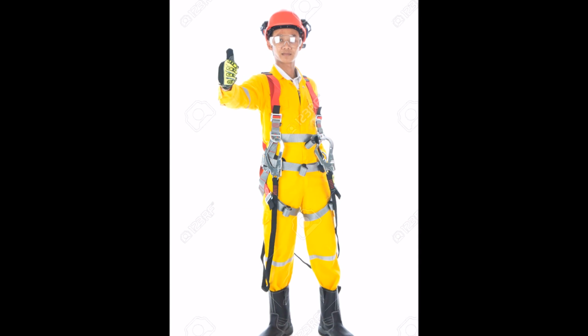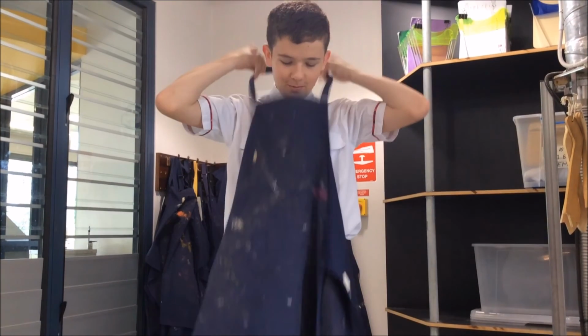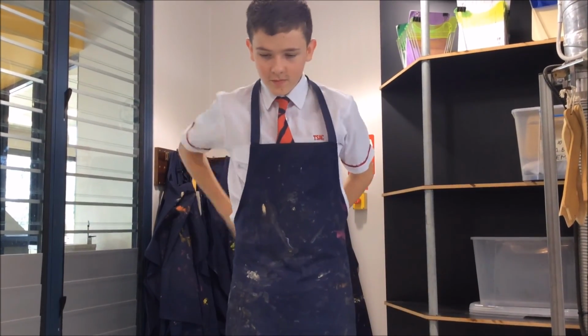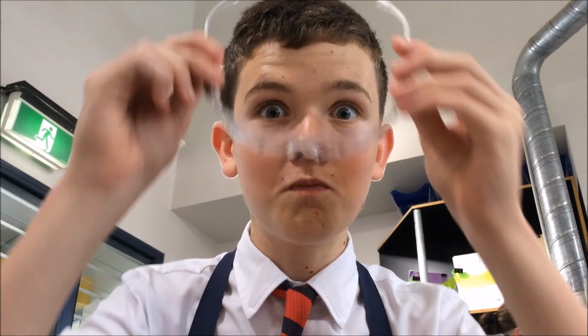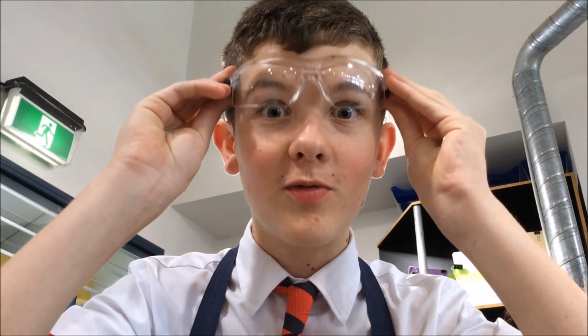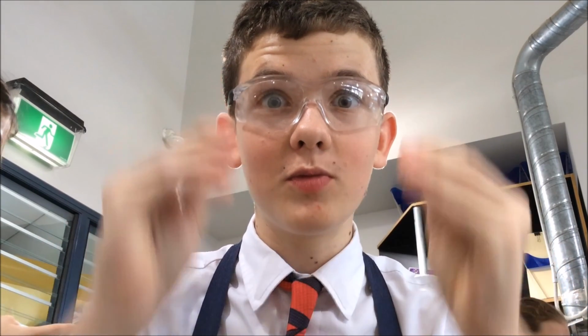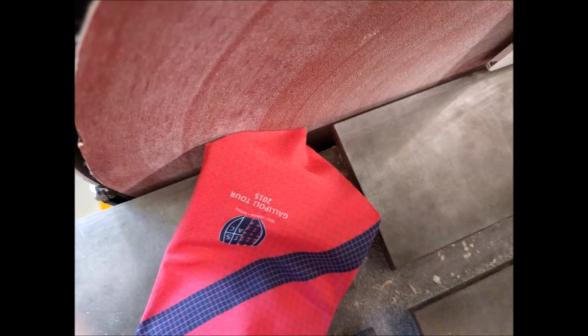Personal protective equipment is vital and must be worn at all times whilst operating machinery in the workshop. This helps protect students from any hazards, which in the case of the disc sander includes sawdust coming in contact with your eyes, which is prevented by the goggles, as well as clothing getting caught in the machine, which is restrained back by your apron.